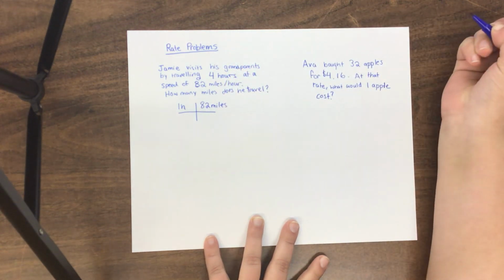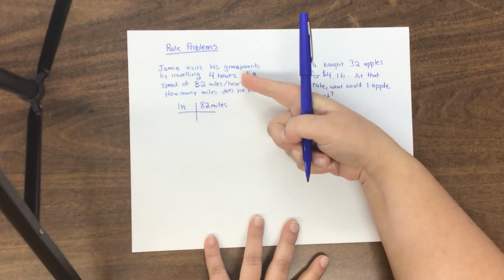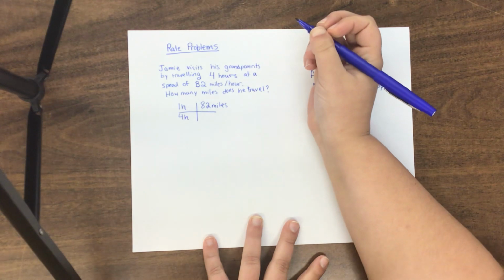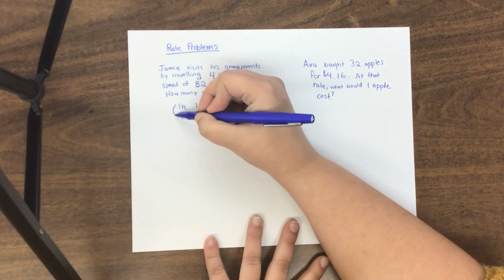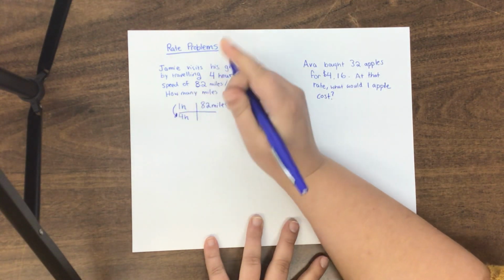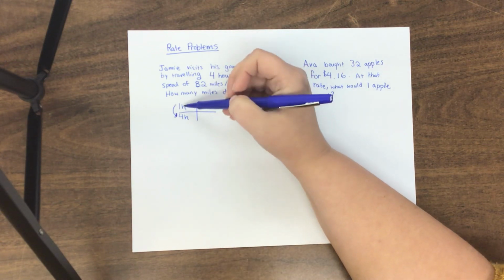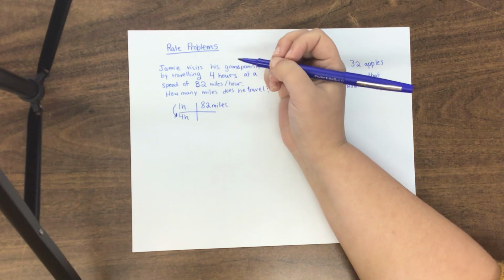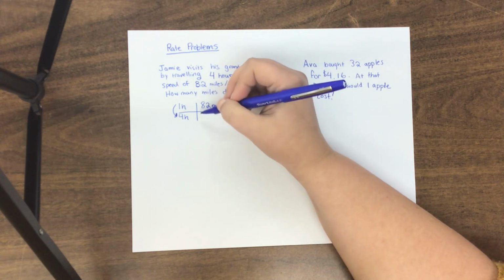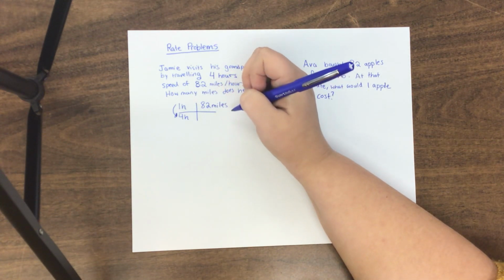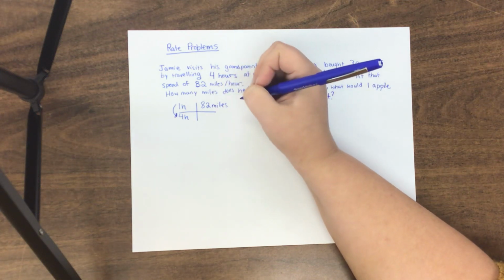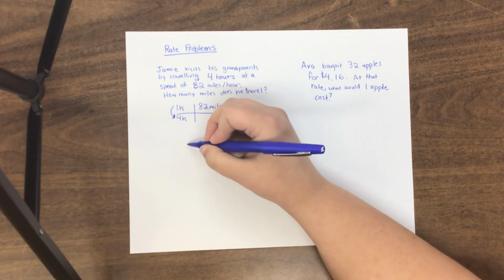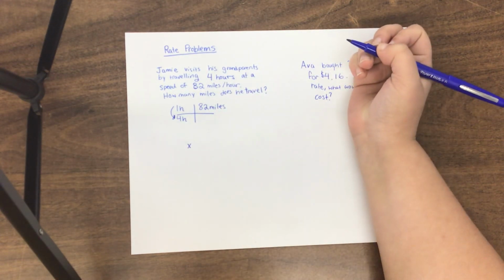What other information do we have? Well, we know he's traveling for 4 hours. So over here, I'm going to put my 4 hours. So I know that in this part, I'm changing from 1 hour to 4 hours. So that number is getting a lot bigger. What operation, timesing or dividing, makes our number bigger? Well, I'd say timesing. When we times two numbers together, we get a bigger answer in the end. So I know I'm going to have to use multiplication in this question.